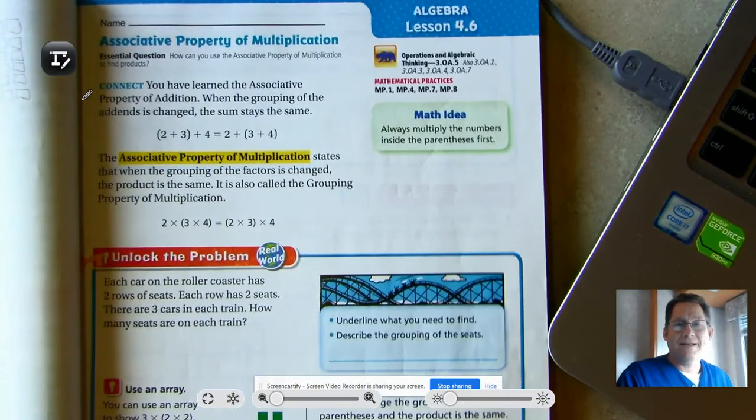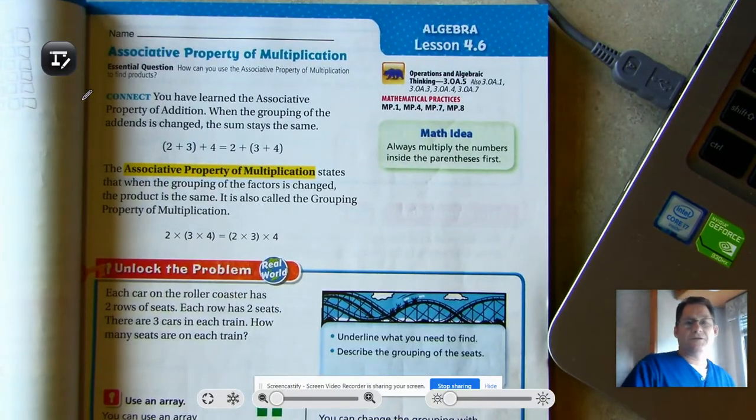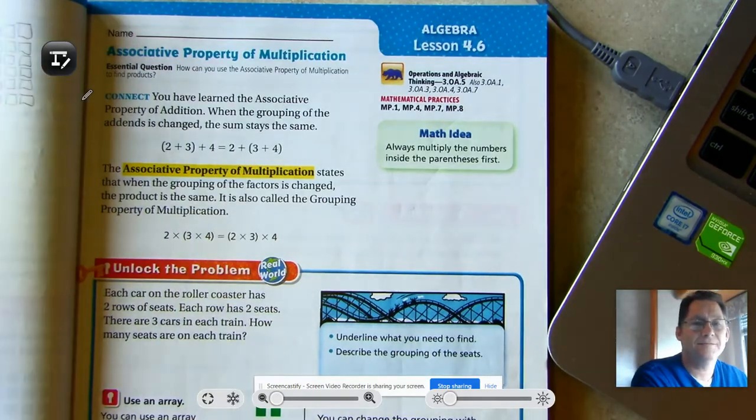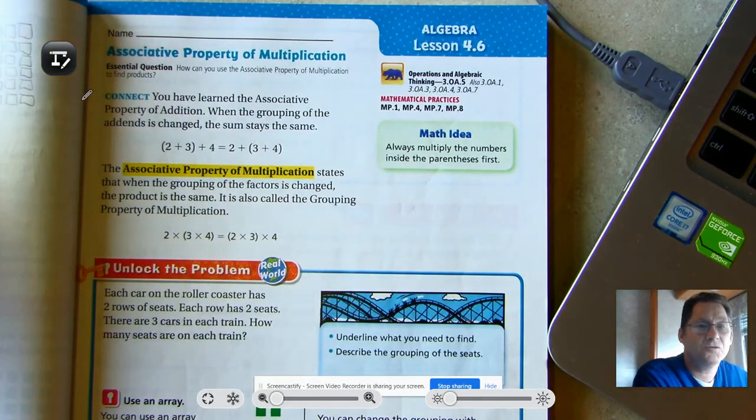All right, today we're going to also cover lesson 4.6, the associative property of multiplication. We're on page 161 of your textbook. The essential question for our lesson is, how can you use the associative property of multiplication to find products? So what do we know about the associative property?